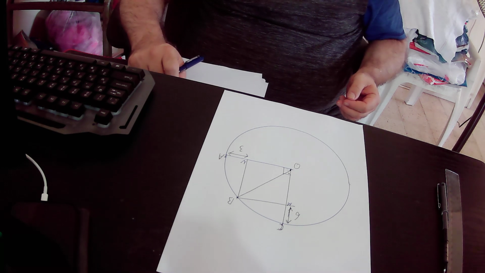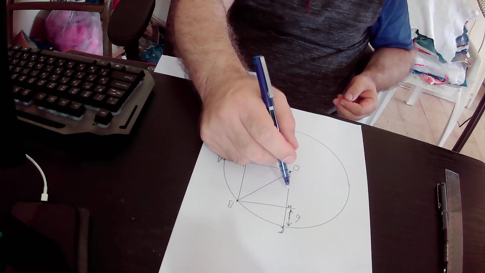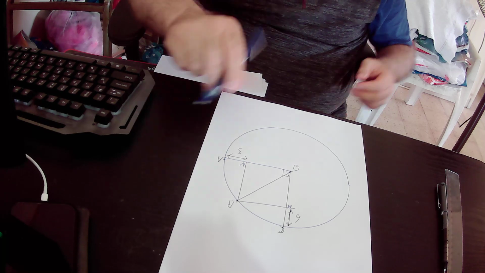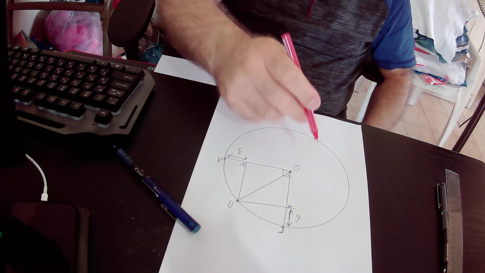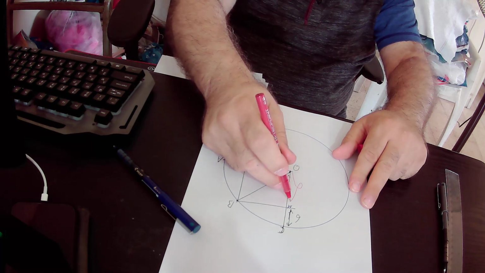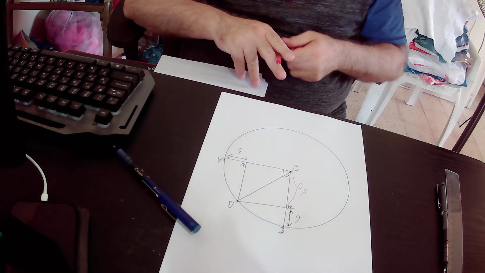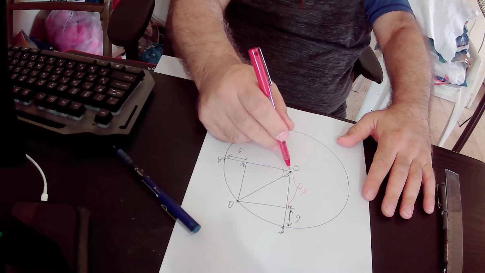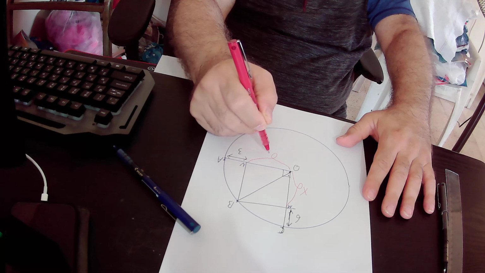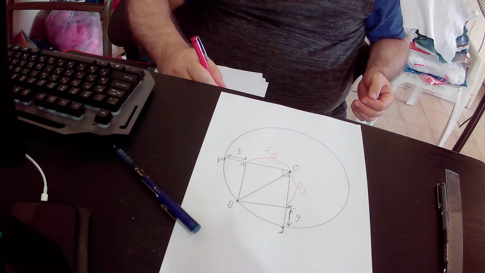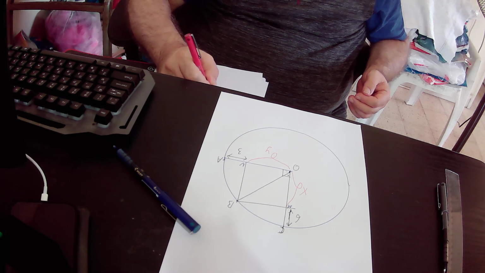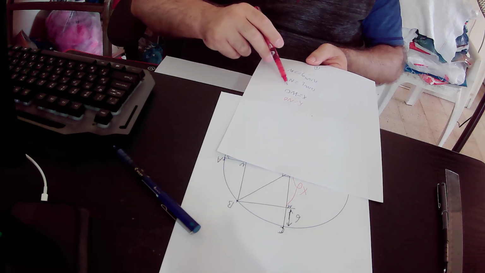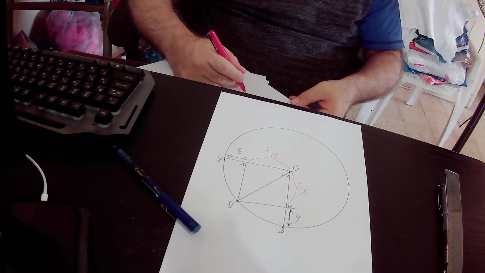We will define the line segment OM as X, so OM will be equal to X, and ON will be defined as Y. OM equals X and ON equals Y, according to our definition.